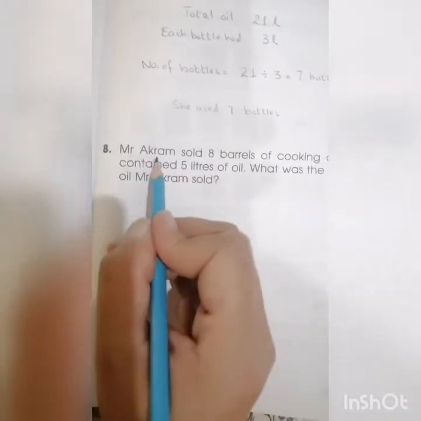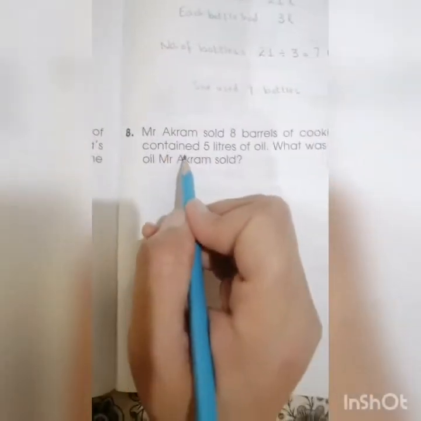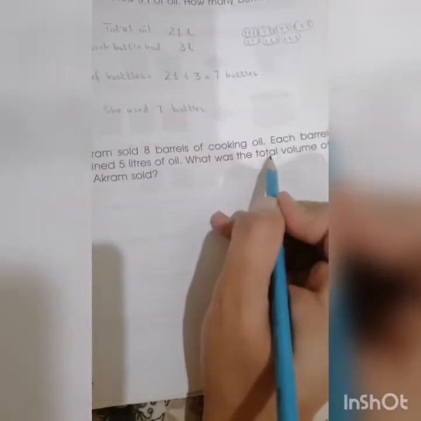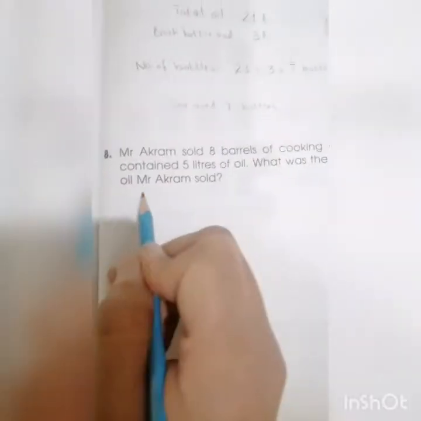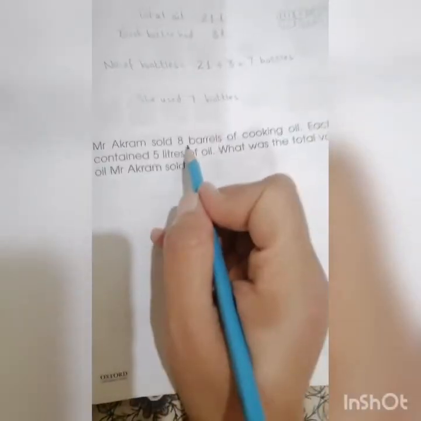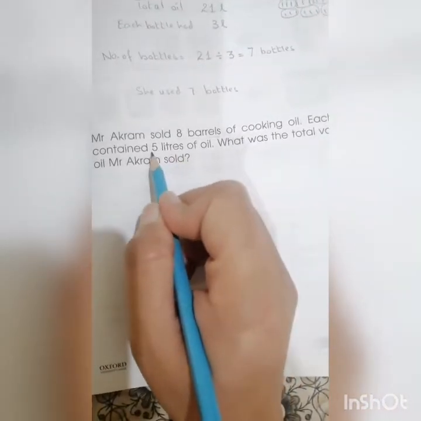Okay, now the last problem for today. Mr. Akram sold 8 barrels of cooking oil. Each barrel contained 5 liters of oil. What was the total volume of oil Mr. Akram sold? So he sold 8 barrels, and each barrel had 5 liter.